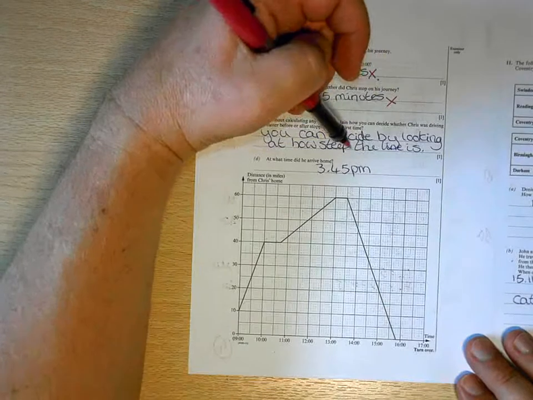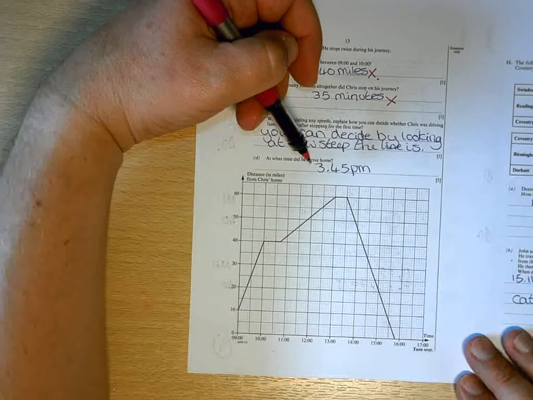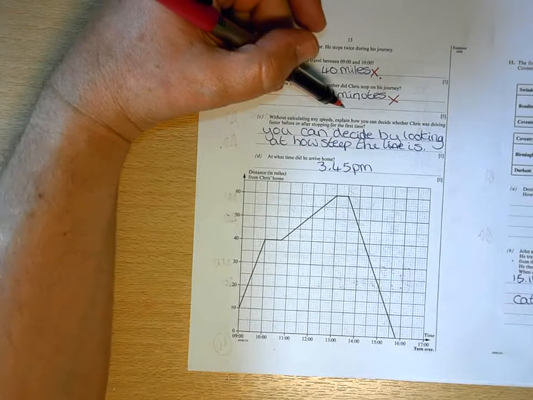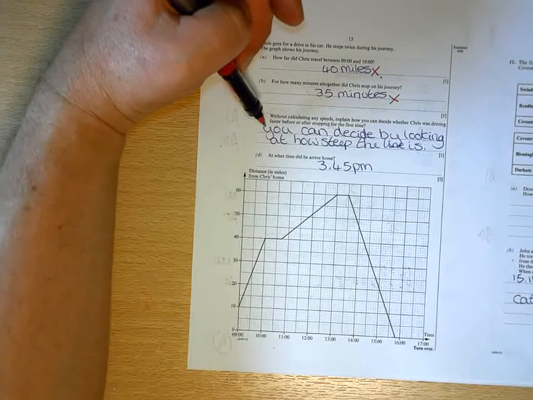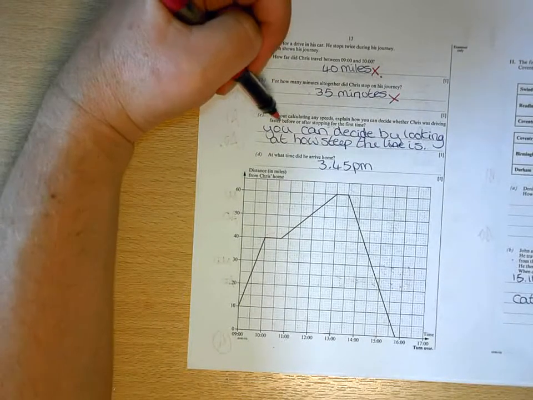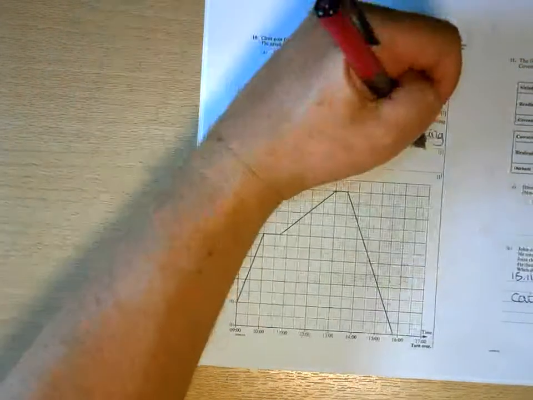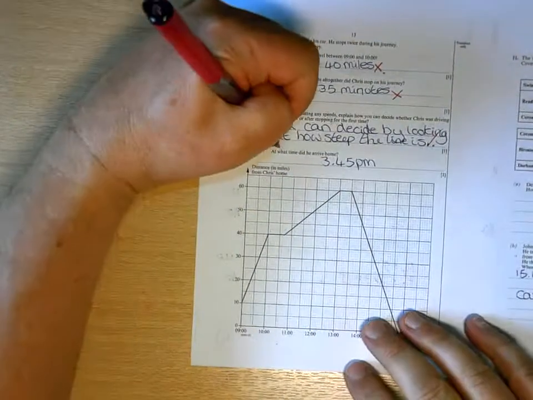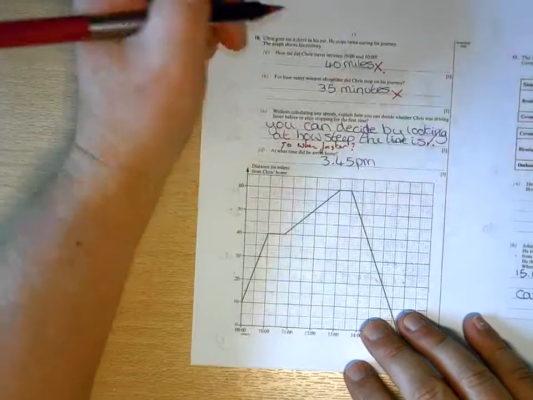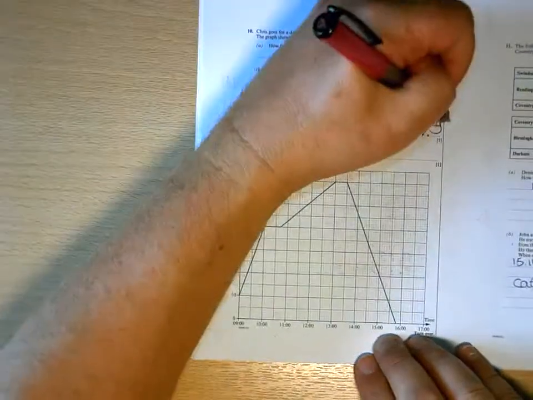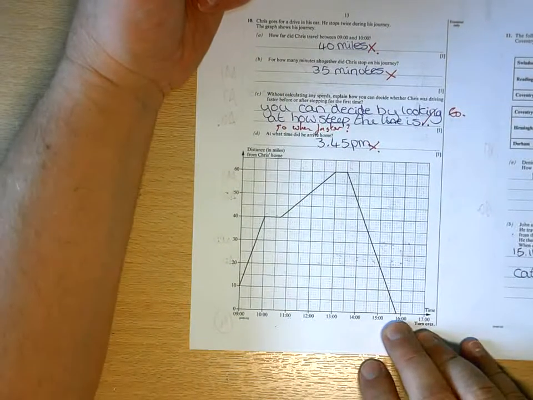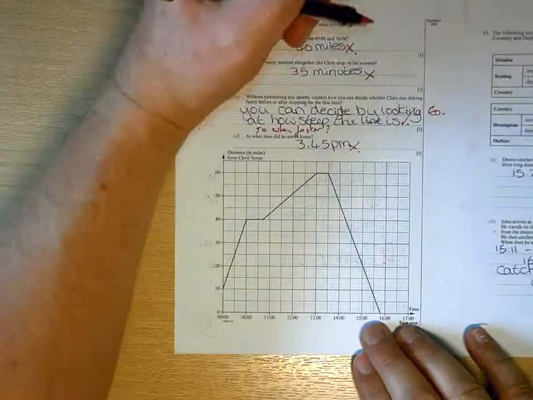But what you aren't telling me is where he is then traveling the fastest. Okay? So without calculating any speeds, explain how you can decide whether Chris was just driving faster before or after the stopping time. You can decide by looking at how steep the line is, yes, but then you need to tell me which. So, when faster. Okay? You're not going to get the mark for not coming up with a conclusion. And again, that's wrong, because you're not working with 6 minutes a little square.